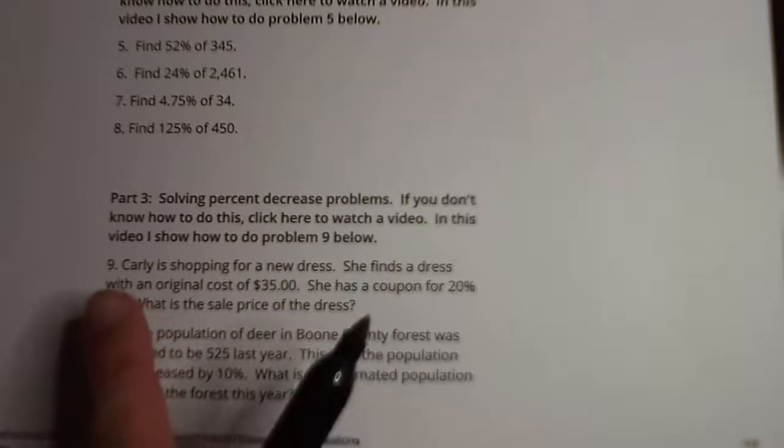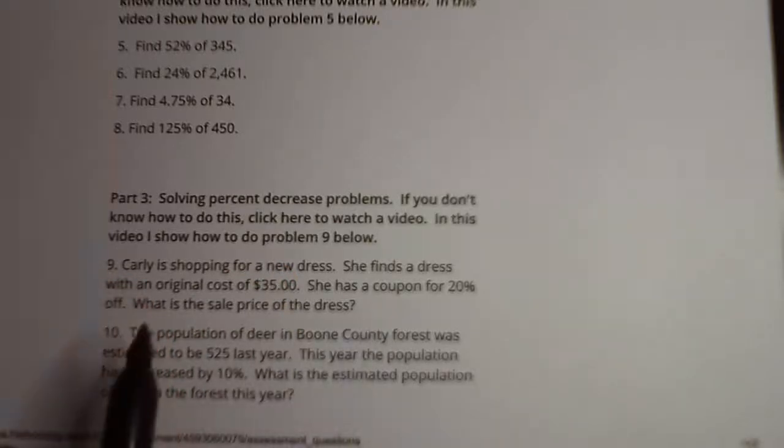All right, in part 3, you're asked to solve percent decrease problems, and I'm going to work with you on problem number 9. So if you've already done it, you can check your work. If you haven't done it, you can take these notes and you'll have problem number 9, and hopefully that will help with thinking about problem number 10.